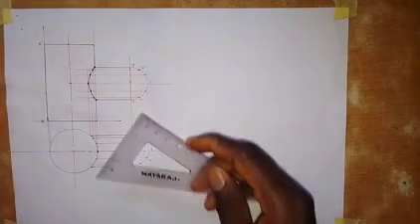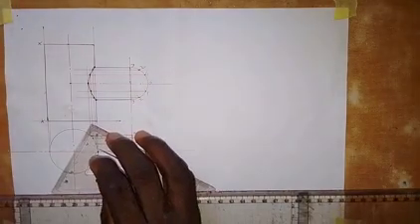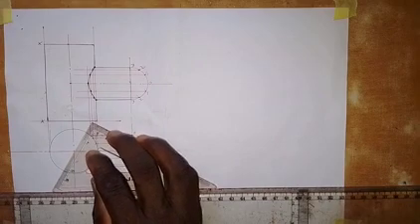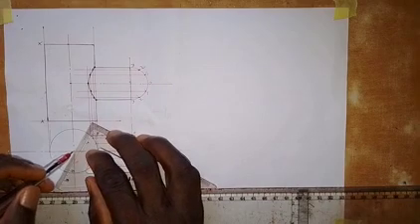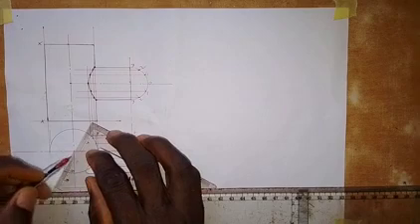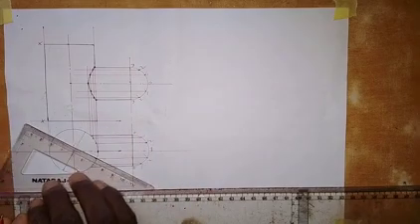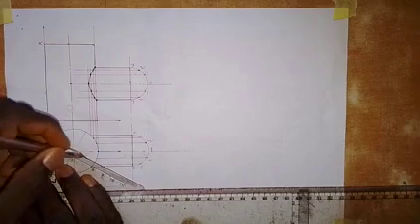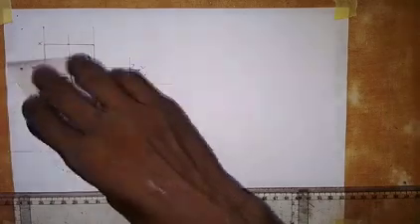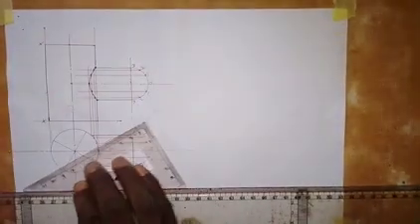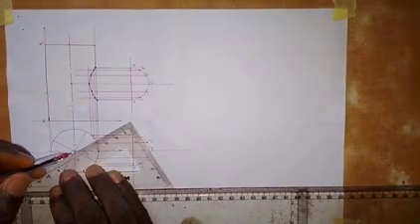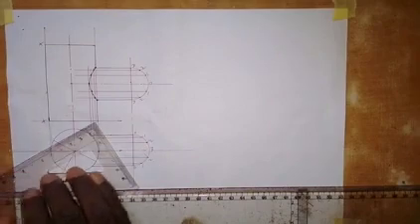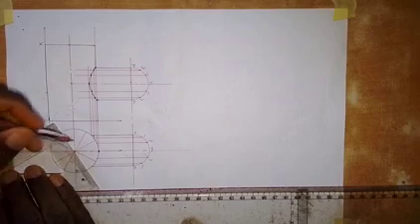So putting my set square at this point, here. So I have this point, or this line being drawn, and also I have this line drawn like this. Then I will turn it like this. Then I will draw this line, and then I will draw this line.